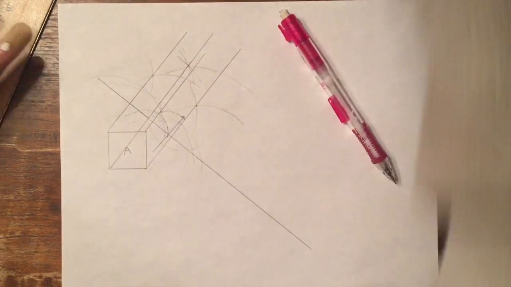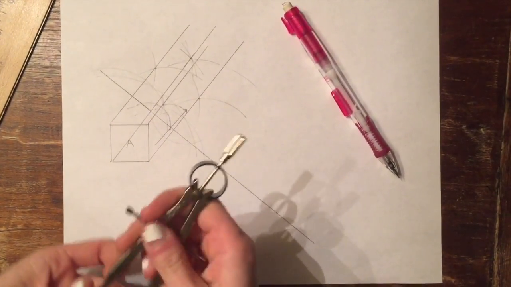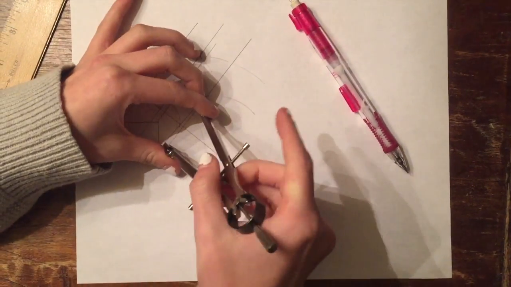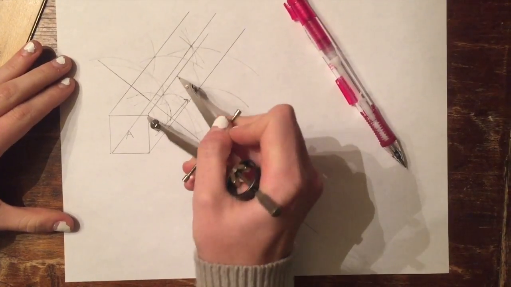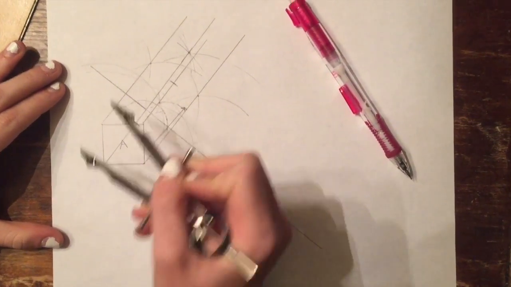So then what I'm going to do is take the compass and measure the vector. Like that, and then from each point make a mark on the line for how far it is.